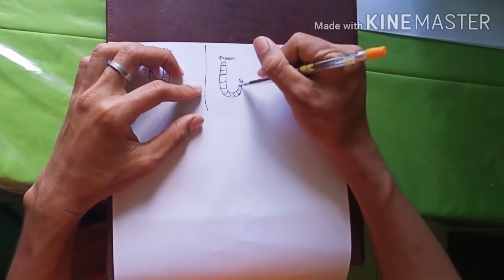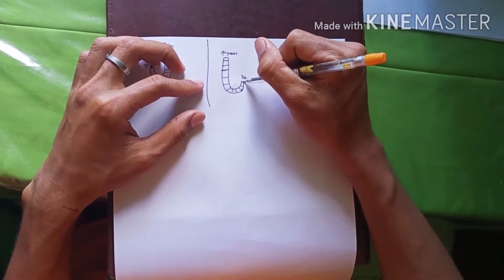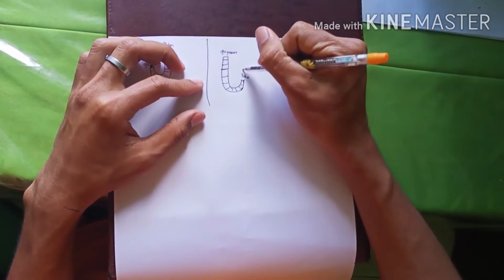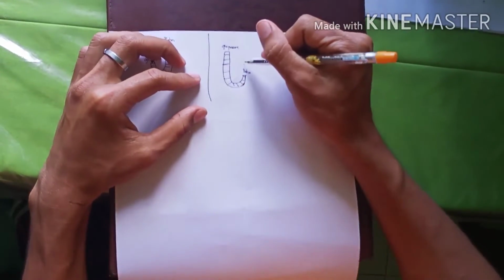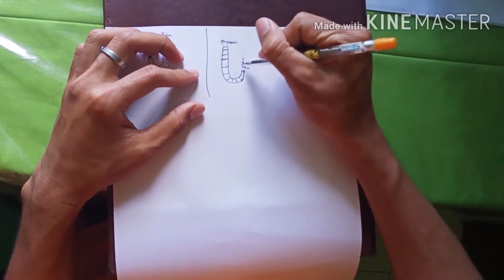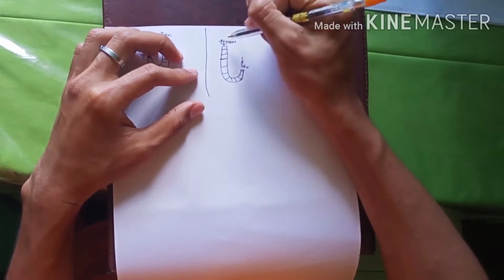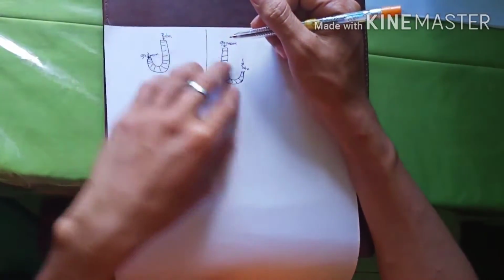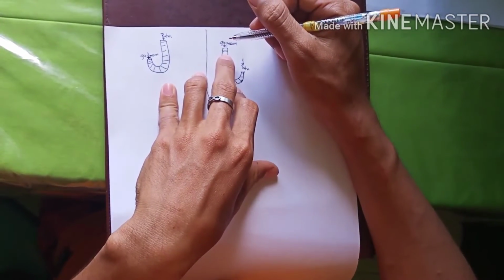This is the left side and this is the right side. So this pressure is going to be higher. The pressure on this side, which is the atmospheric pressure, is a little bit higher than the pressure on the gas side, which is on the left side.